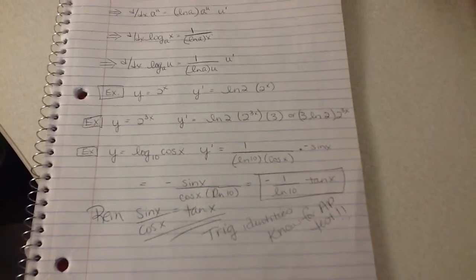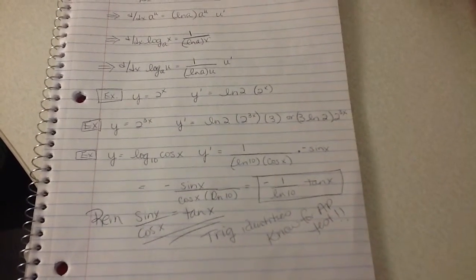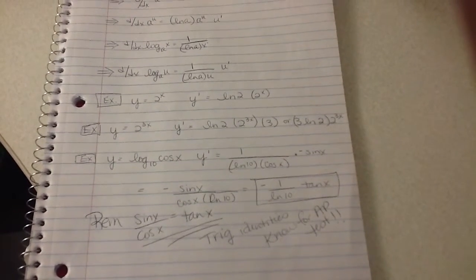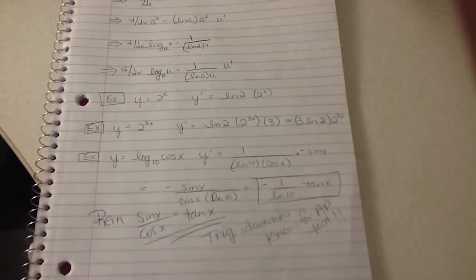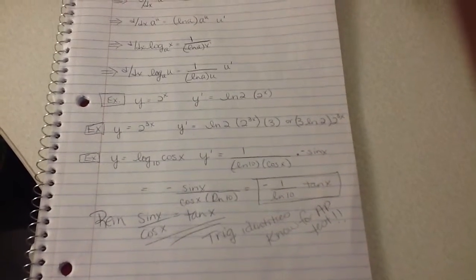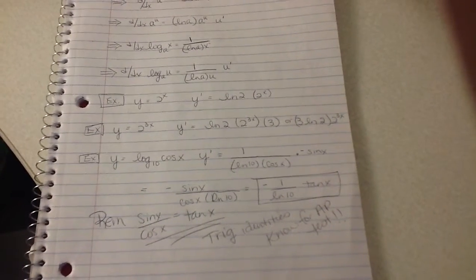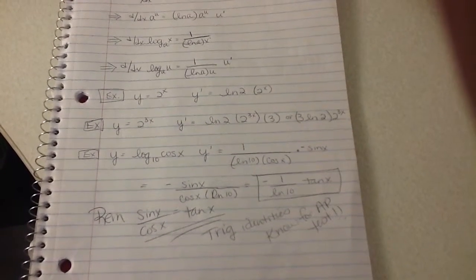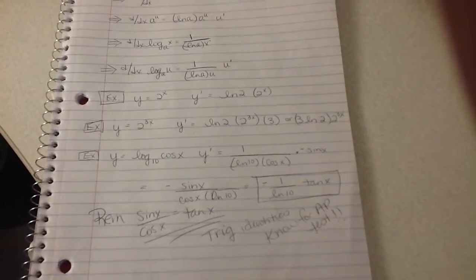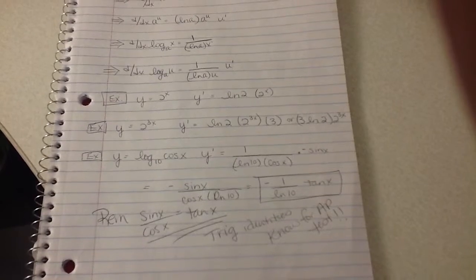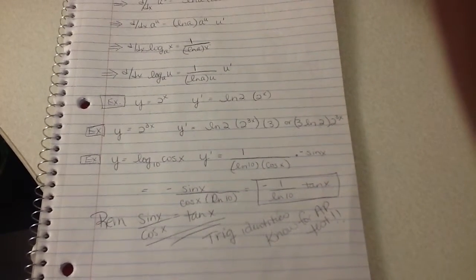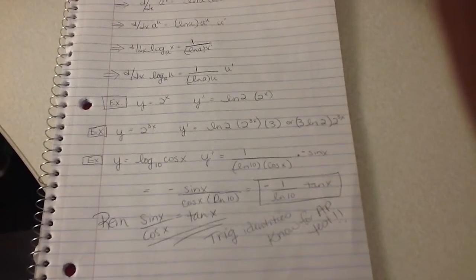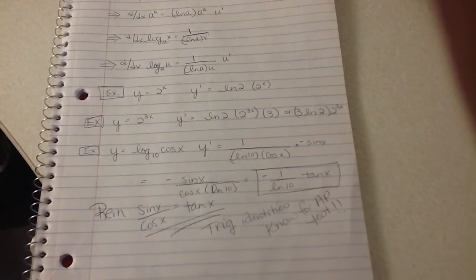So, here are some examples. y equals 2 to the x. Then y prime, when we take the derivative of that, is going to be the natural log of 2 times 2 to the x. So the natural log of a times a to the x. y equals 2 to the 3x. Well, now that's that 2 to the u kind of thing. So that's going to be the natural log of 2 times 2 to the 3x, times the derivative of 3x, which is just 3.